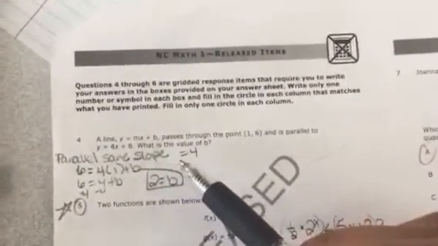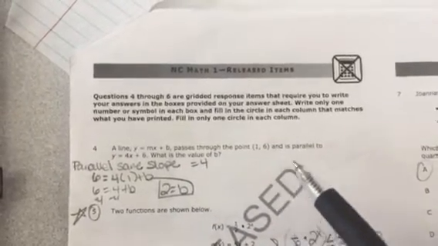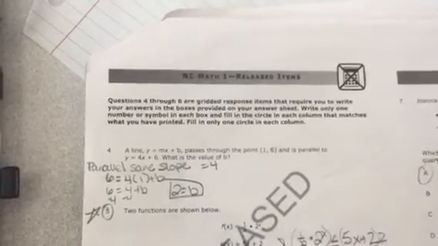Time for number 4. Okay, for number 4, we have to think all the way back to our unit on parallel and perpendicular lines. So here's the question. A line, y equals mx plus b, passes through the point 1, 6, and is parallel to y equals 4x plus 6. What is the value of b?